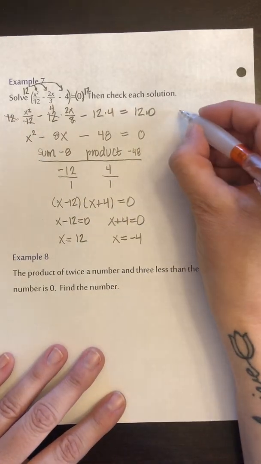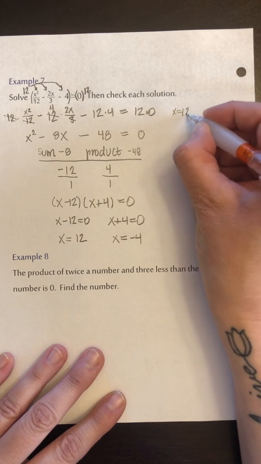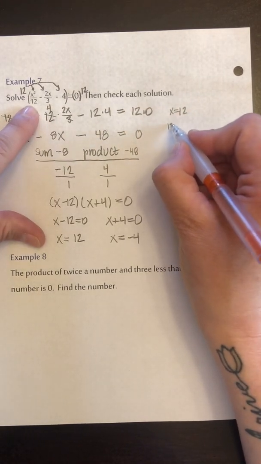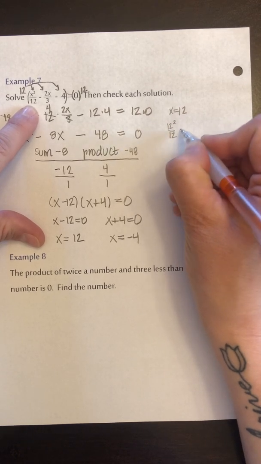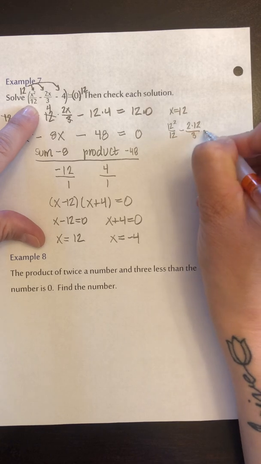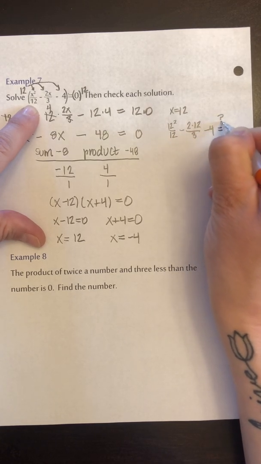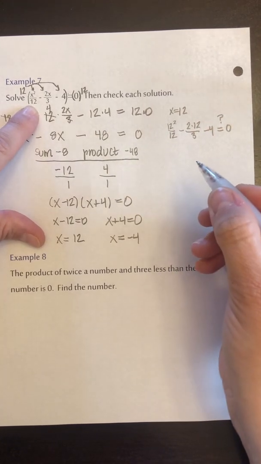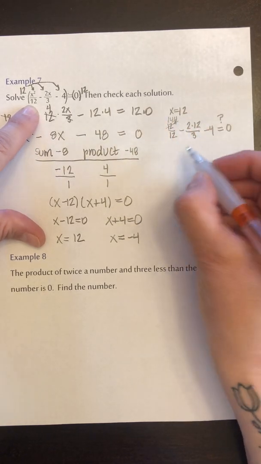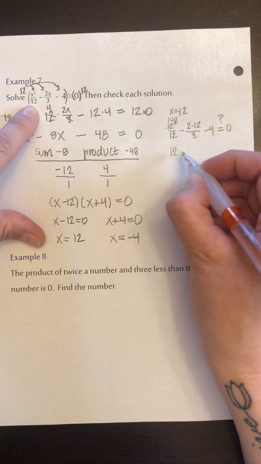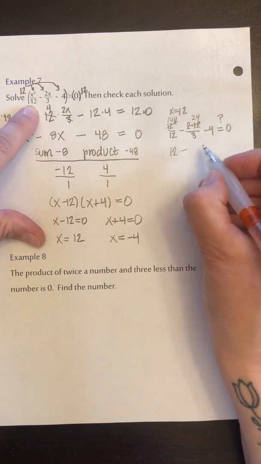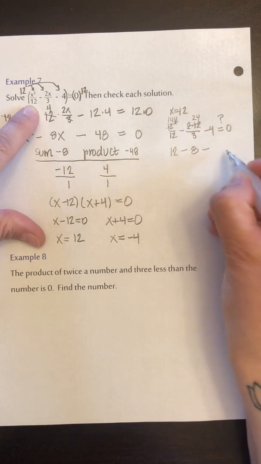And it says check our solution. So let's do the 12 first. Again, I'm going to go to the original problem right here. So I'm going to have 12 squared over 12 minus 2 times 12 over 3 minus 4. Does that equal 0? Okay, so 12 squared is 144, and 144 divided by 12 is 12. 2 times 12 is 24, and 24 divided by 3 is 8.